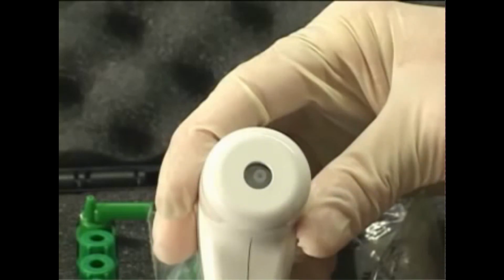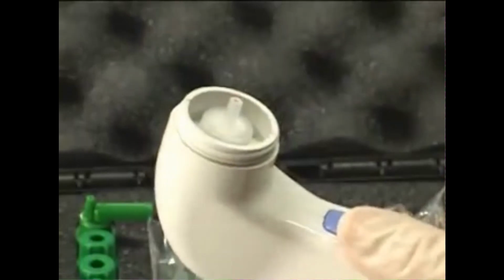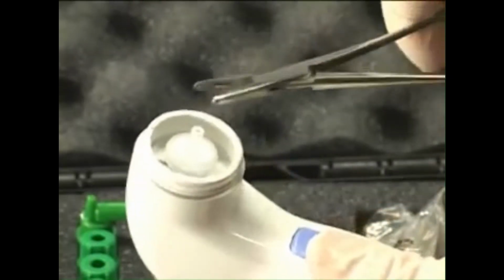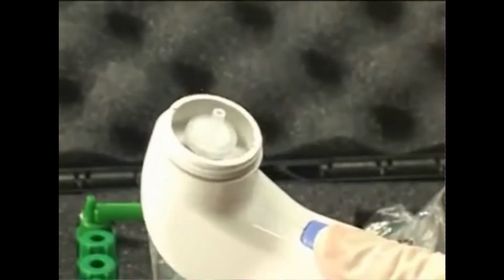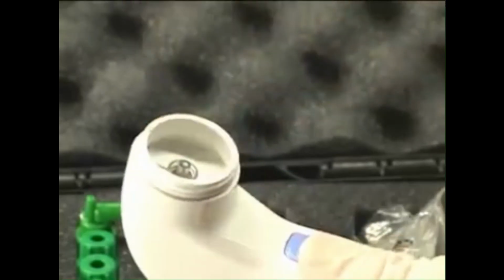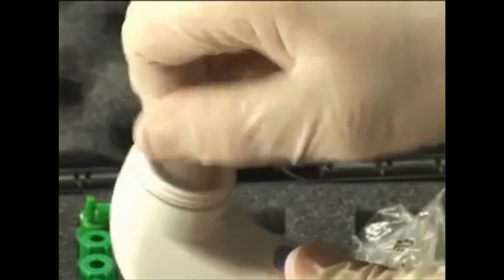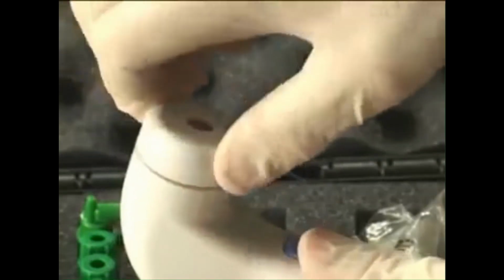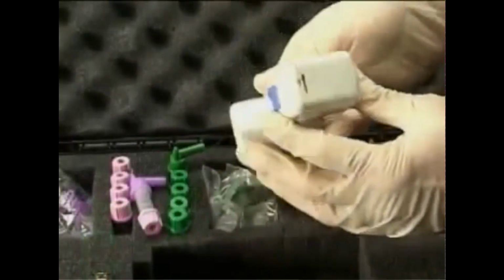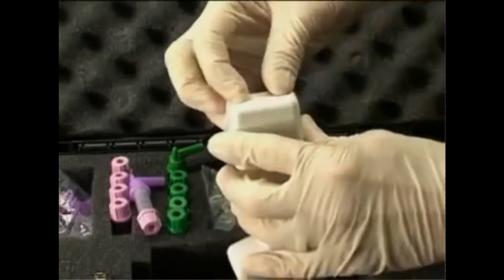Unscrew the round cover by turning counterclockwise and remove the filter by turning it counterclockwise. You can use forceps or something similar to grasp the filter to make it easier to remove. Replace it with a new filter and tighten finger tight. Replace the round cover on the Inovac. The Inovac operates on a standard 9-volt battery and is easily installed.